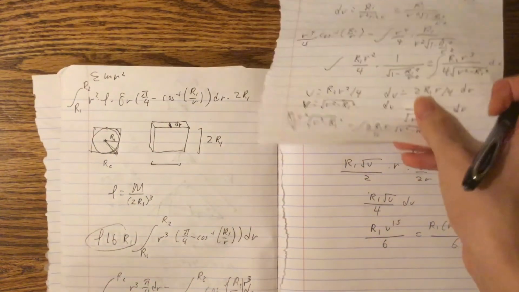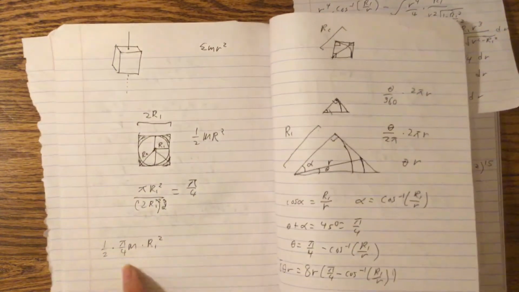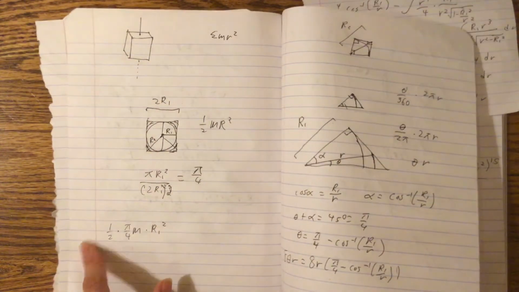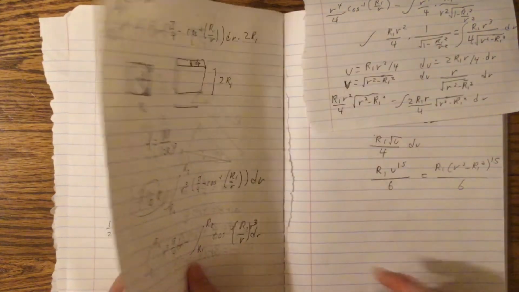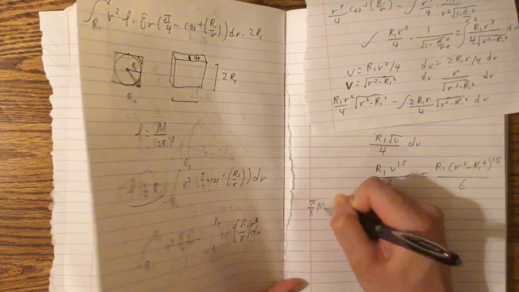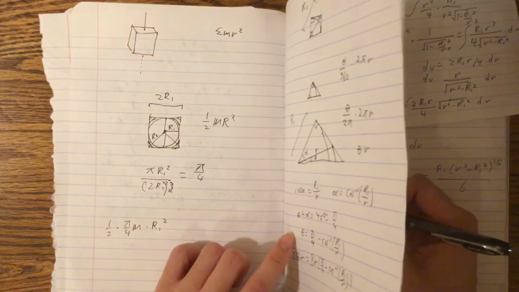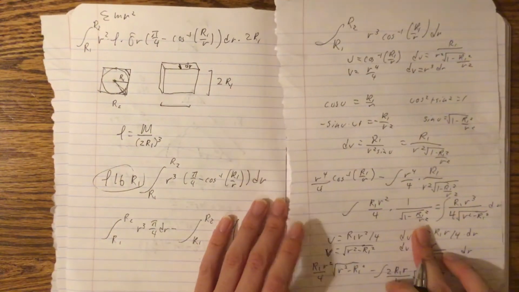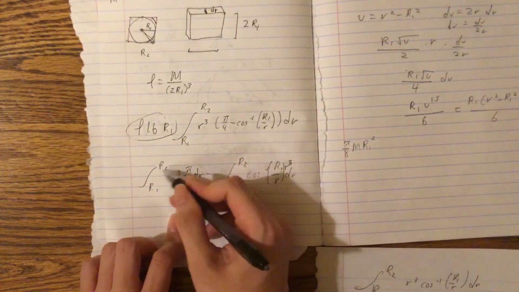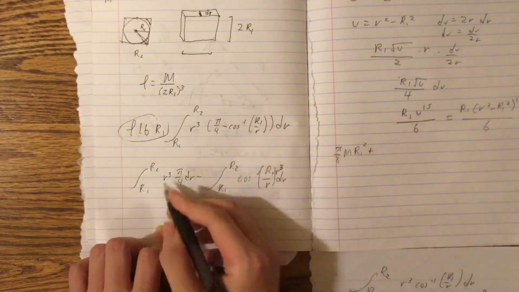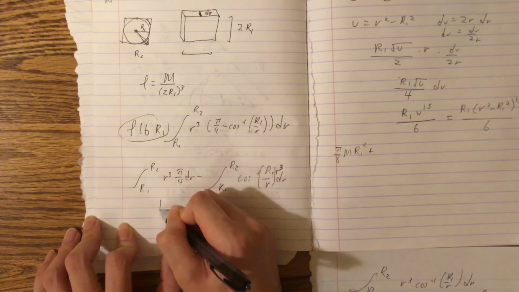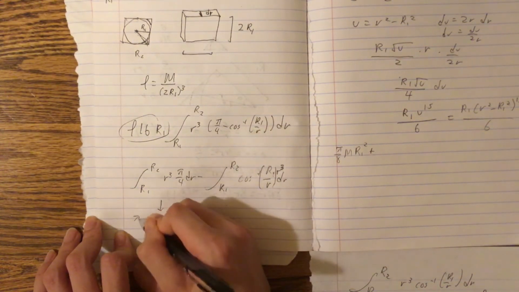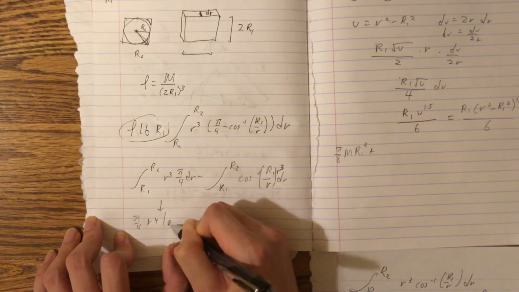Okay, so the first thing we derived was this. This would be the rotational inertia of this cylinder inscribed there. So let's just multiply 2 with 4, we get 8. So pi over 8 m r1 squared. All right. The second thing we found was this. We already know what the integral of this is. The integral of that would just be, let me see, this would become r to the 4, pi over 4, from r1 to r2.